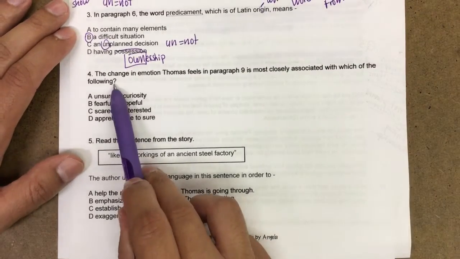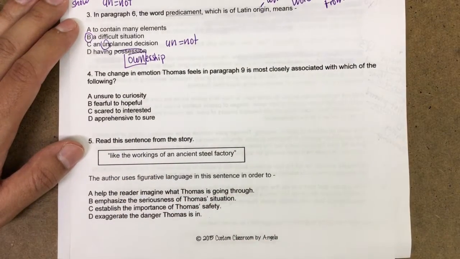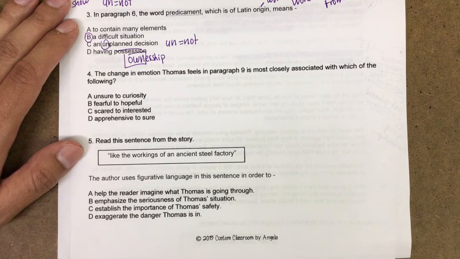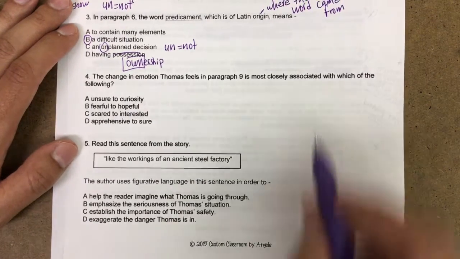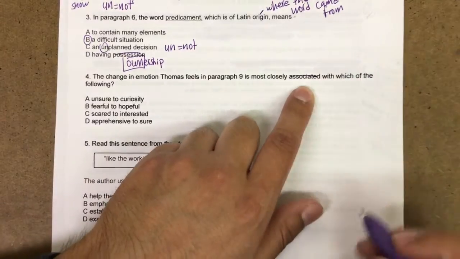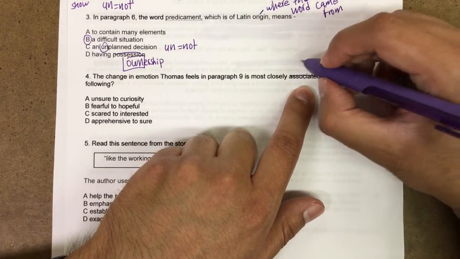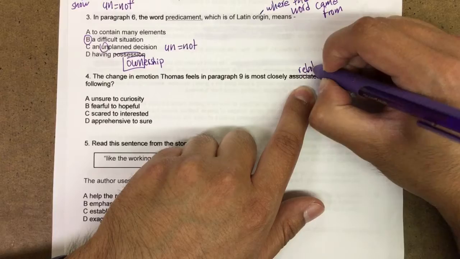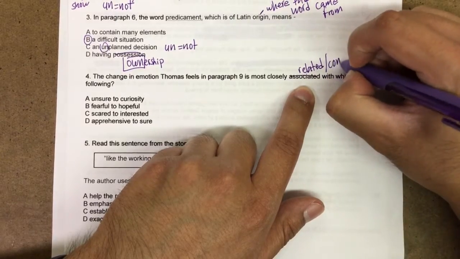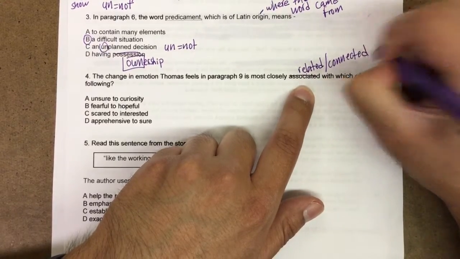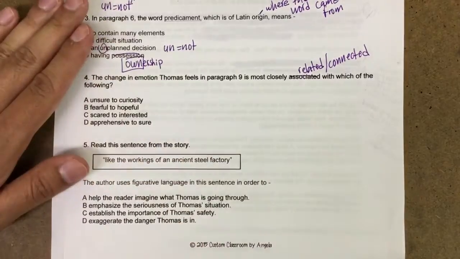The change in emotion Thomas feels in paragraph 9 is most closely associated with which of the following? Now the word associated means related, connected, so please write that down, with which of the following?